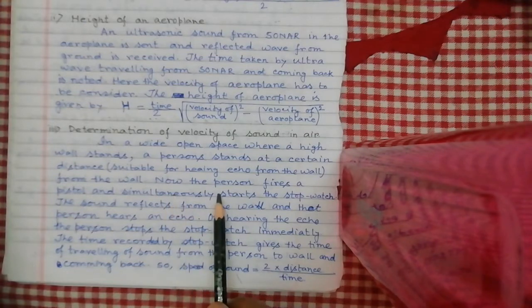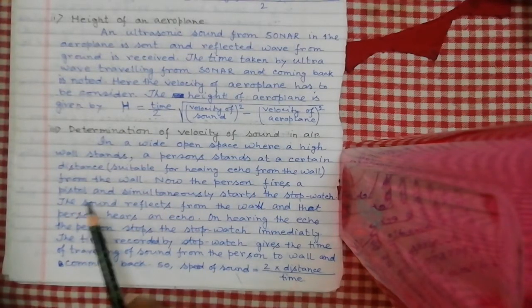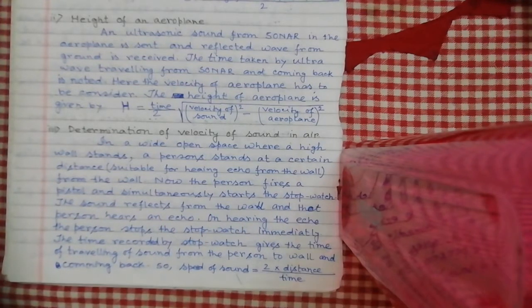Now this person fires a gun or pistol and simultaneously starts a stopwatch. The sound of the pistol reflects from the wall and the person hears an echo after a certain time.